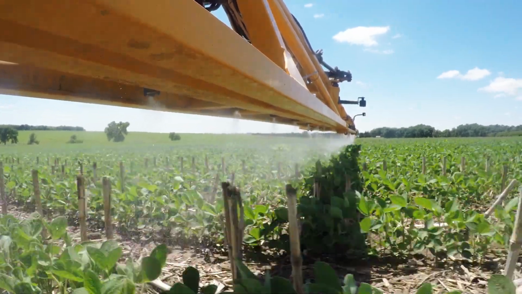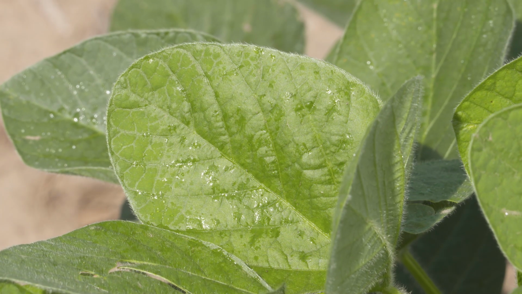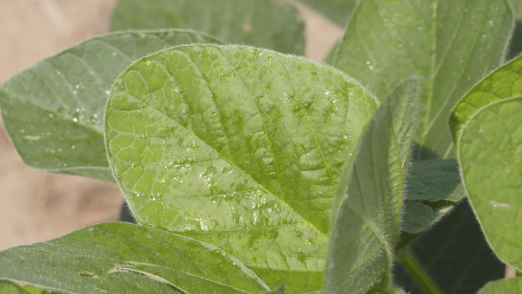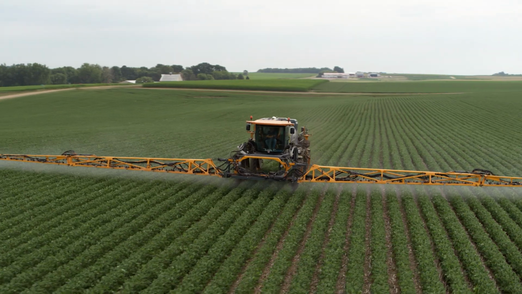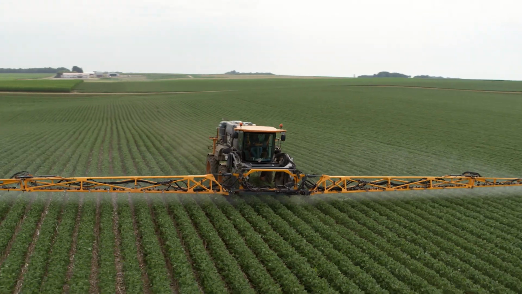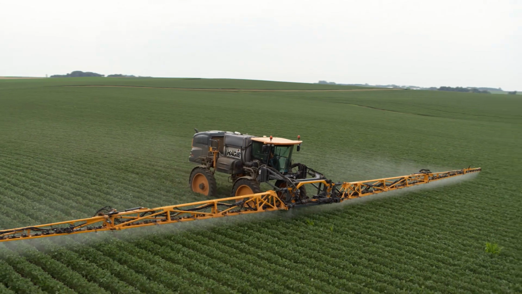But coverage is kind of an idea that's hard to visualize in your mind, especially if you're running a sprayer, you're in a cab, doing 15 miles an hour across a field. How do you know if you're getting good coverage? How do you know if you're getting bad coverage?